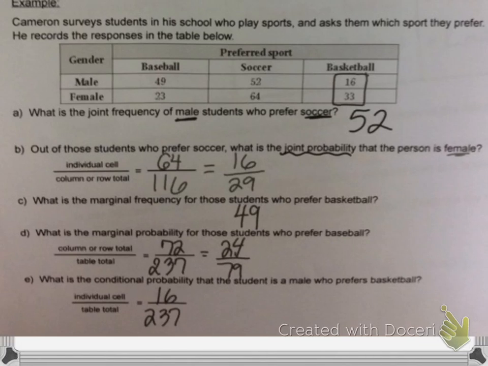Right here, Cameron surveyed students in his high school who played sports and asked them which sport they played. He records the responses in the table below. What is the joint frequency of male students who prefer soccer?